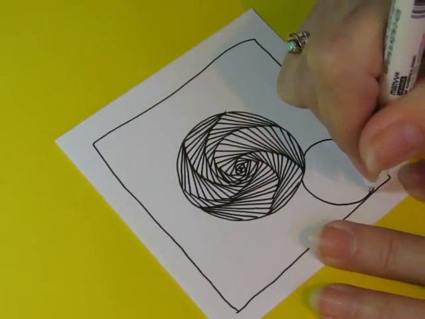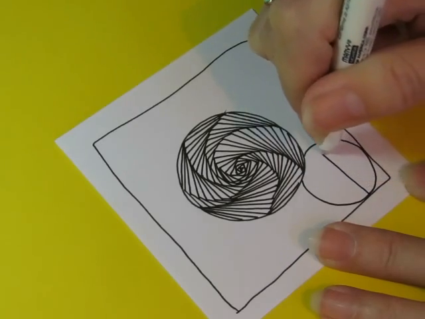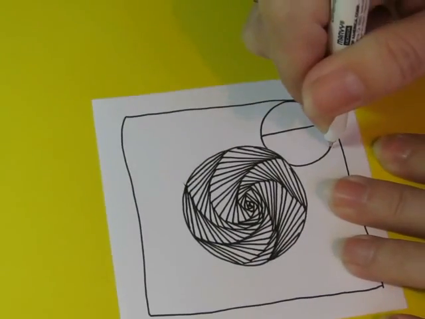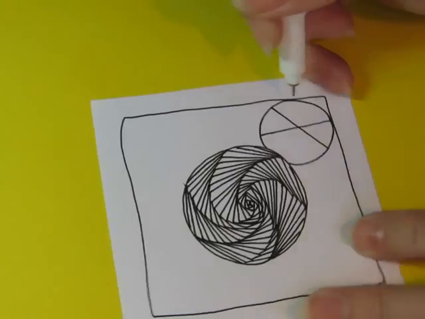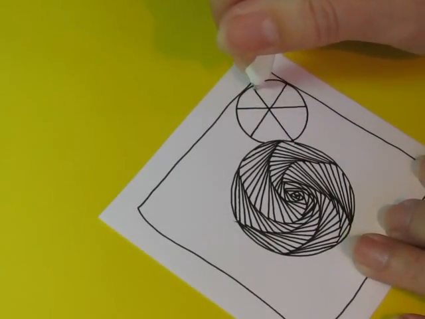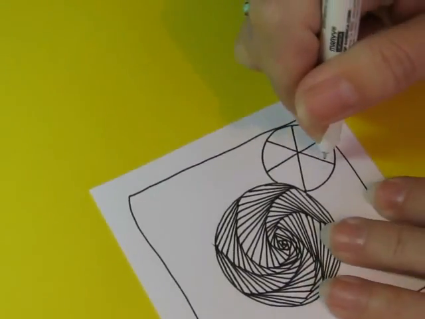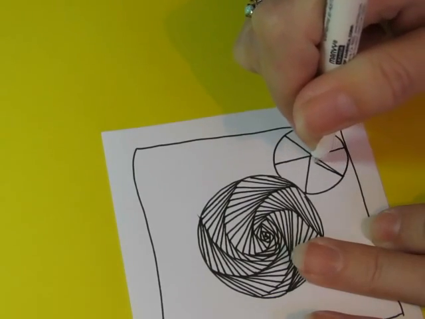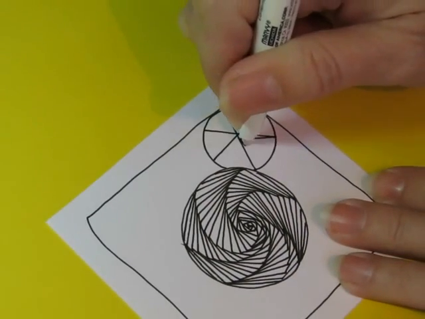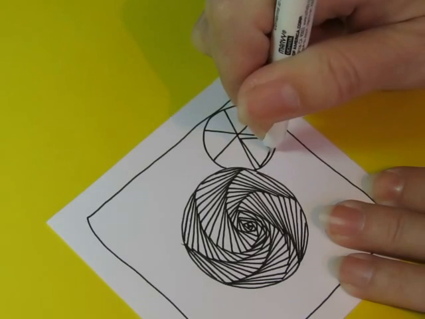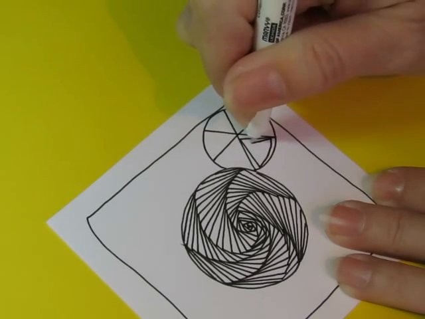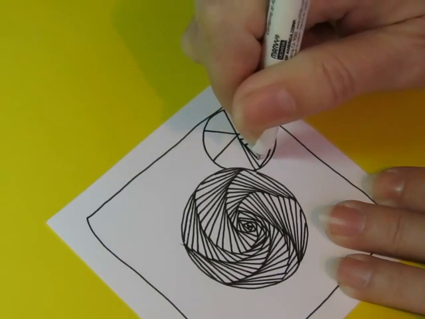And you could certainly divide this circle into wedges and then just do a standard paradox along these lines.